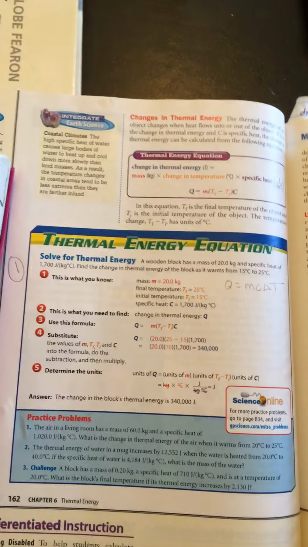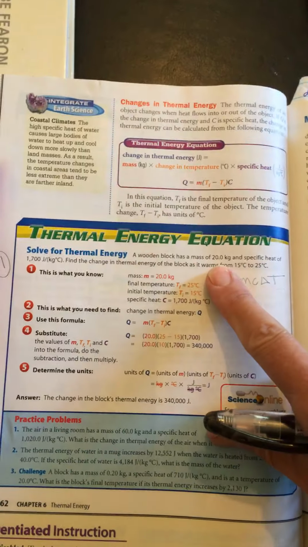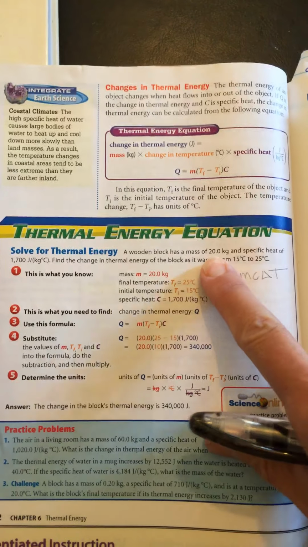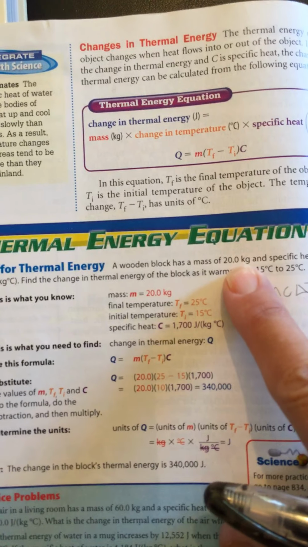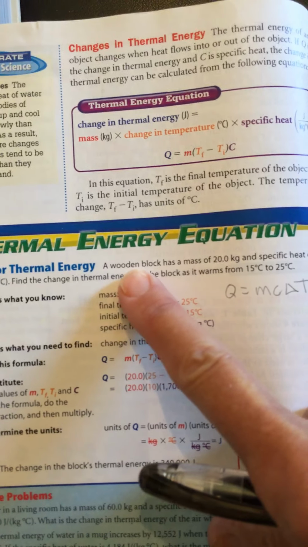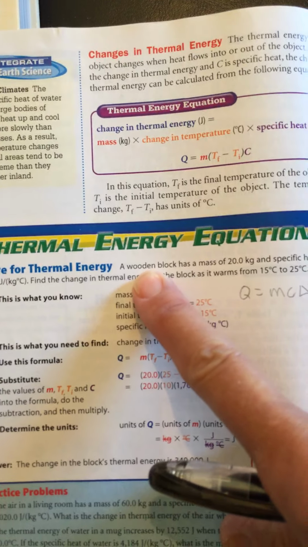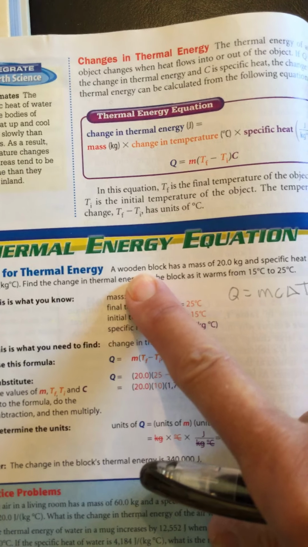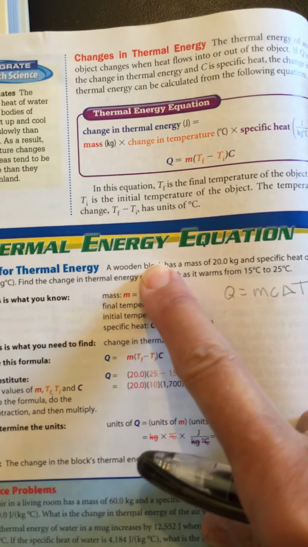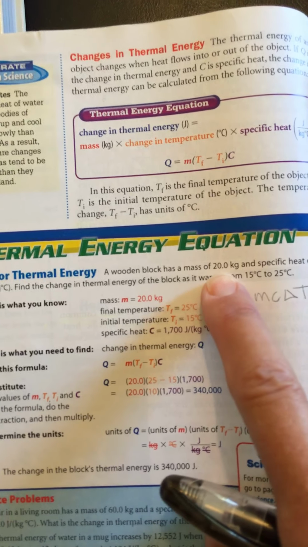It says a wooden block has a mass of 20 kilograms. So we don't really care about anything until we get to a number. Now it might be important that it's wooden. If they don't give us the specific heat, we might have to look up the specific heat for wood. But right now we're going to assume that they're going to give it to us. It has a mass of 20 kilograms.